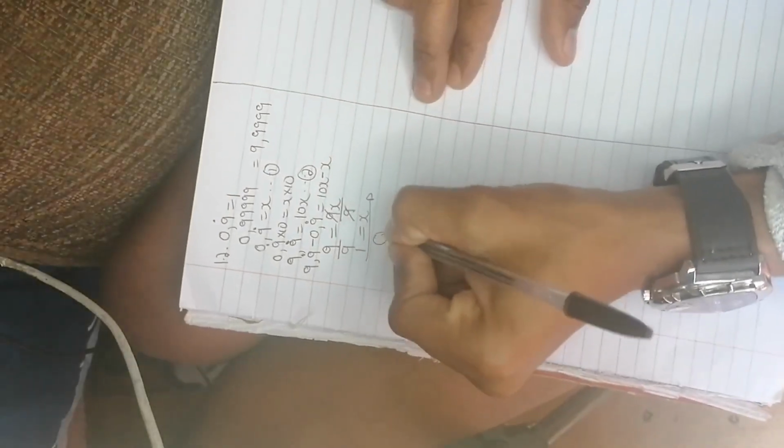So this is how we prove that 0.9 with a dot is equal to 1. Okay, that's fine. That was the end of question 1. You only had 2 problems, and then we go to question 2.